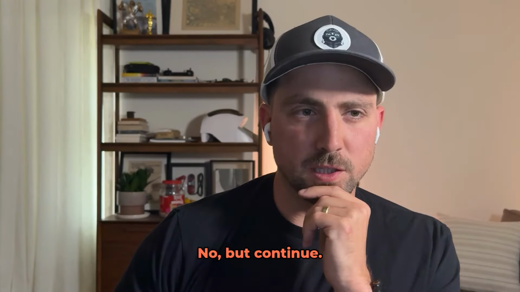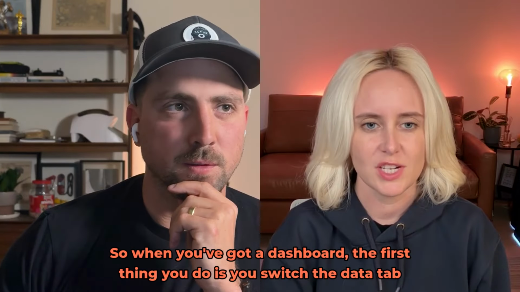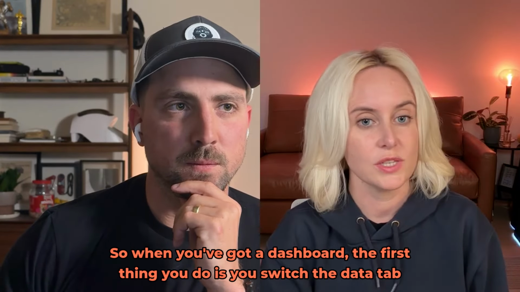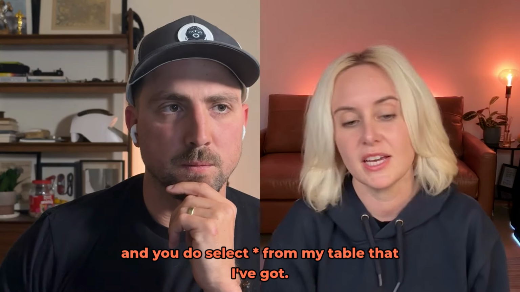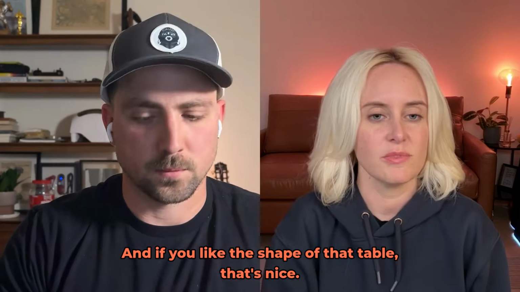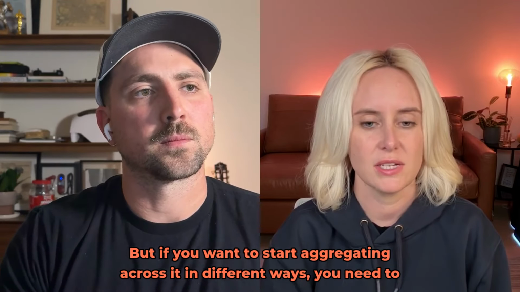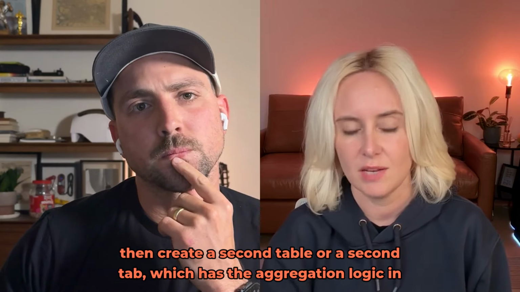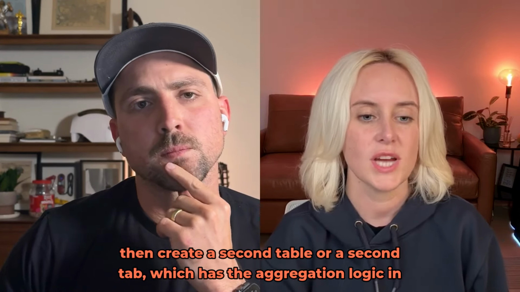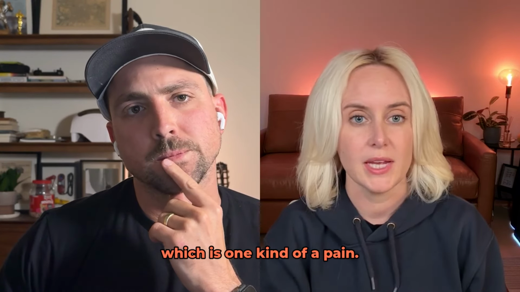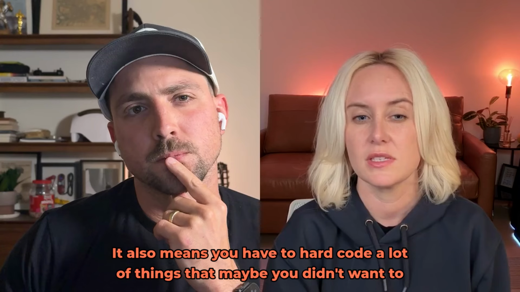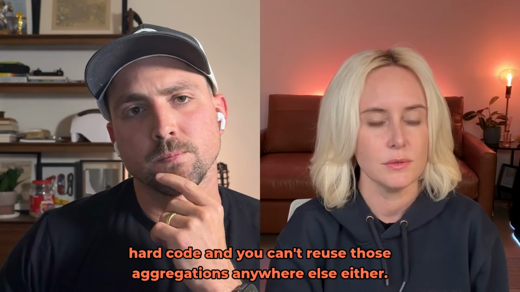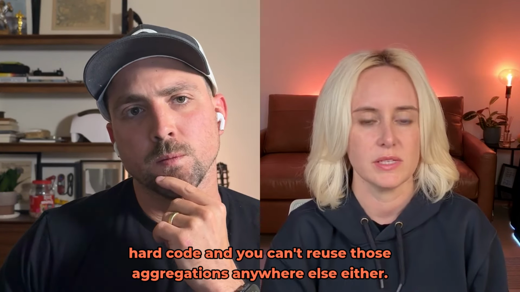No. But continue. So when you've got a dashboard, the first thing you do is you switch to the data tab and you do select star from my table that I've got. And if you like the shape of that table, that's nice. But if you want to start aggregating it in different ways, you need to then create a second table or a second tab, which has that aggregation logic in it, which is a pain. It also means you have to hard code a lot of things that maybe you didn't want to hard code, and you can't reuse those aggregations anywhere else either.